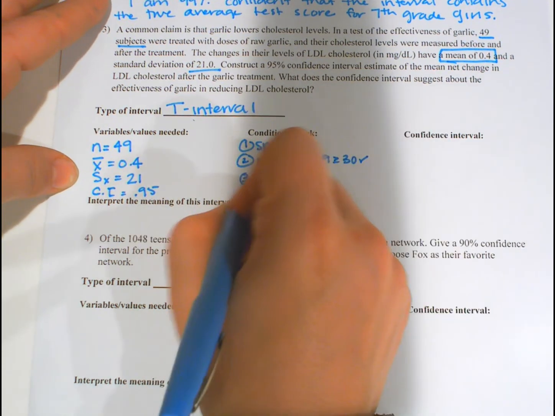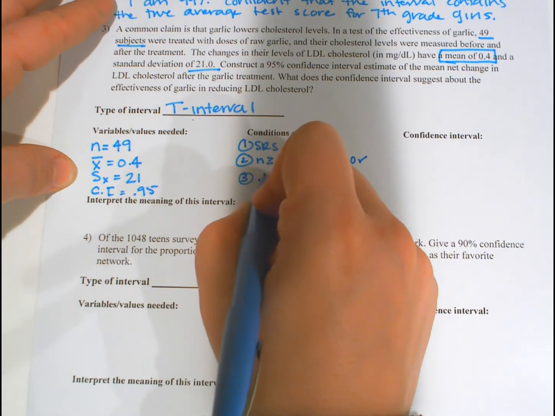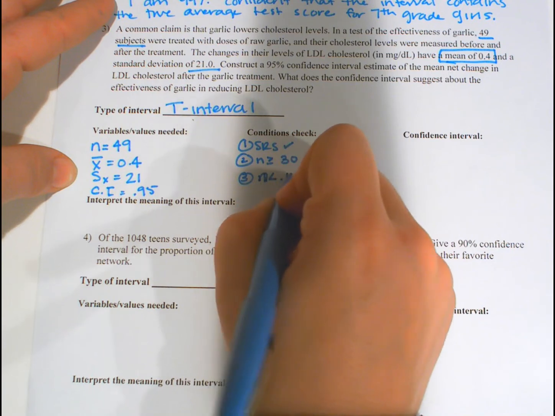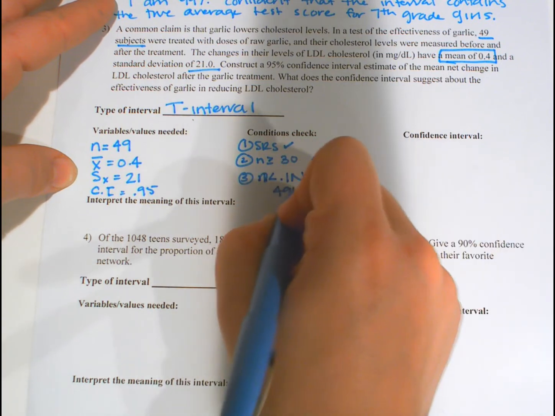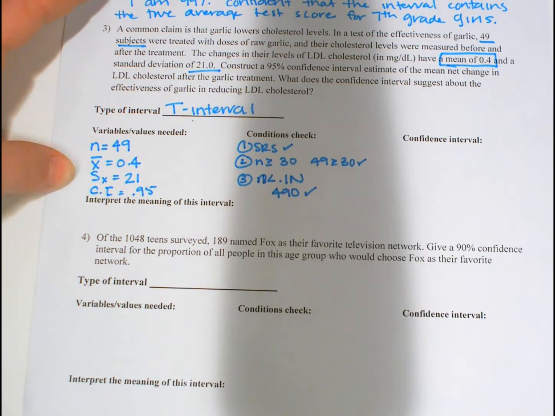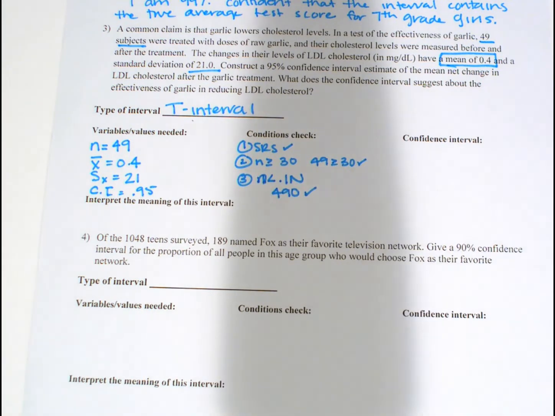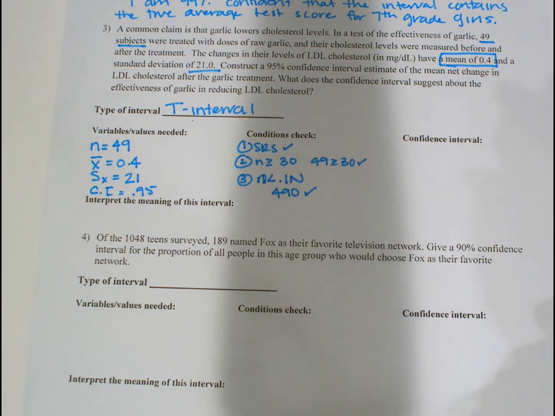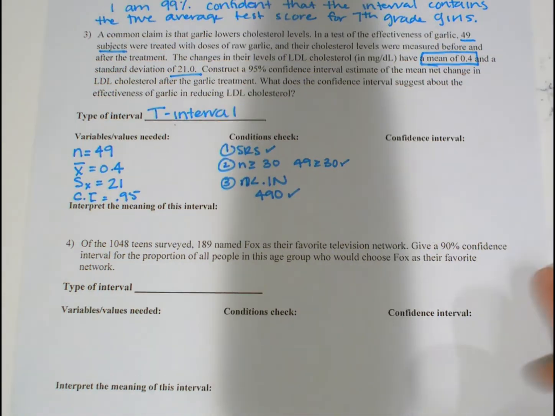And then I need my n value to be less than 0.1 of the population, so 490. It's reasonable to assume there are more than 490 people who have cholesterol levels that we could be testing. So we're safe to run our confidence interval.